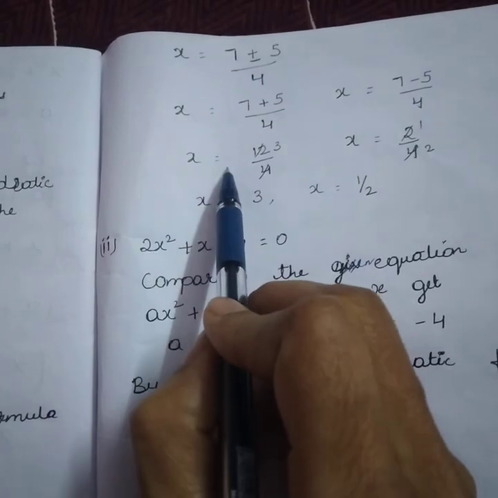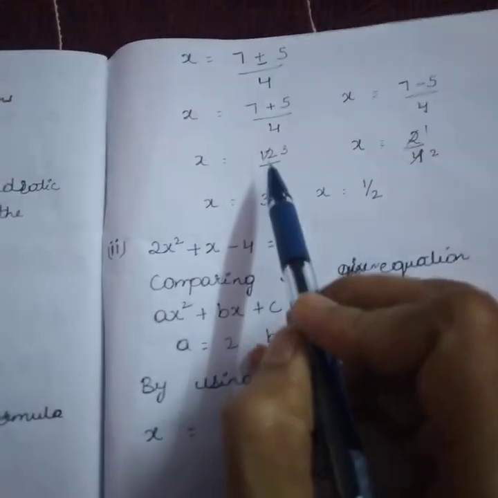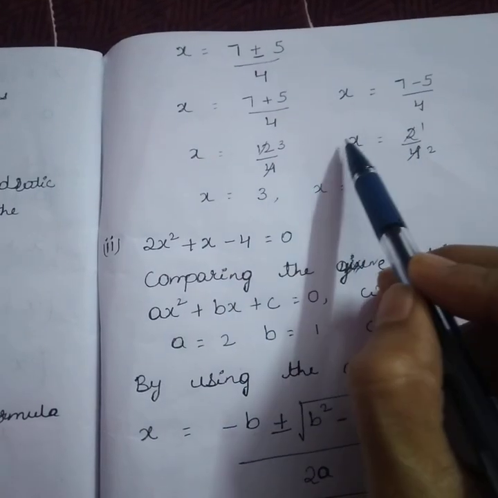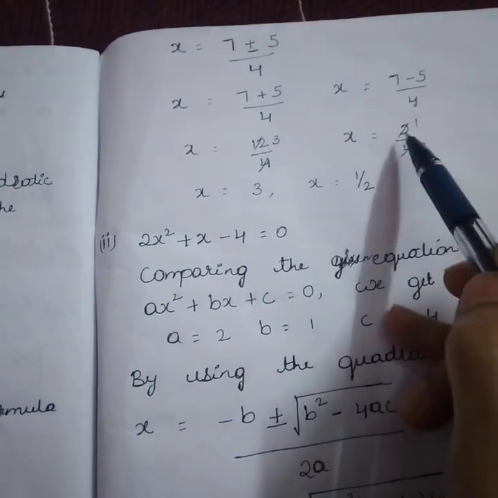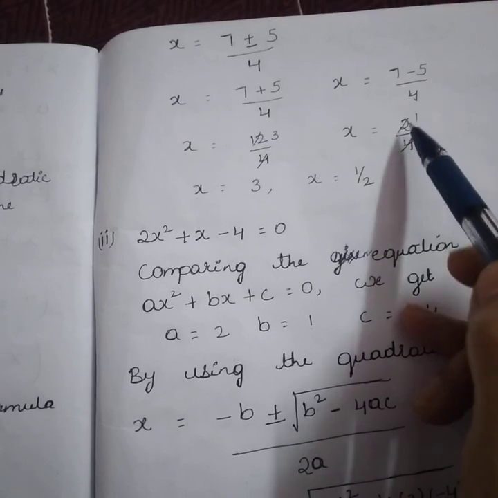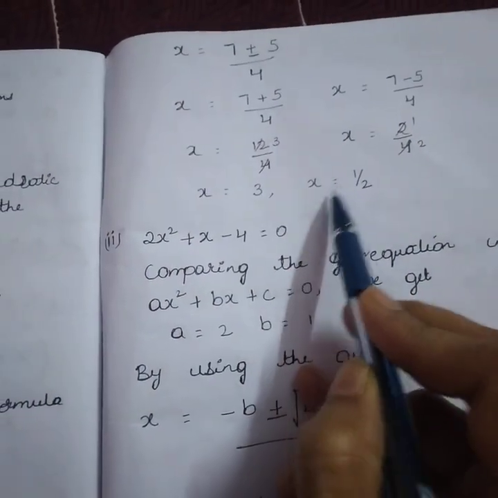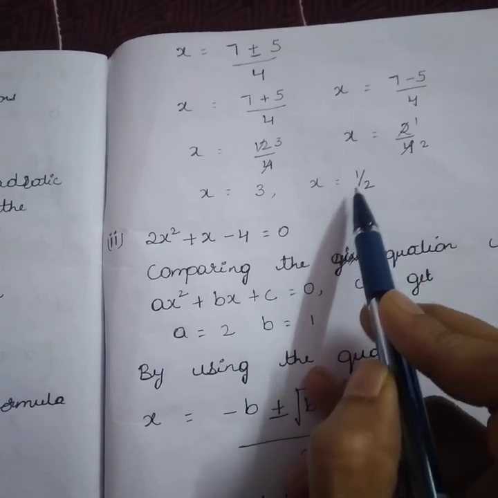x is equals to 7 plus 5 is 12 upon 4, 4 3s are 12. x is equals to 7 minus 5 is 2 upon 4, 2 1s are 2, 2 2s are 4. So x is equals to 3, x is equals to 1 upon 2.